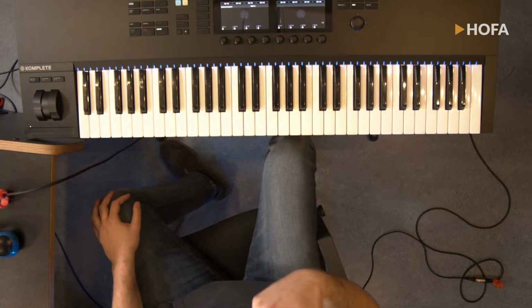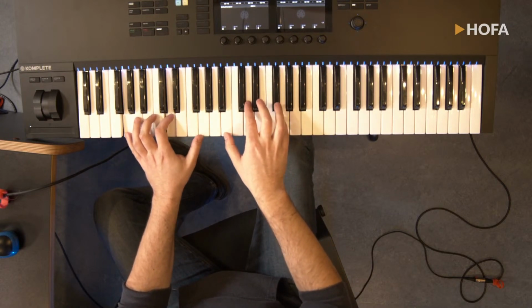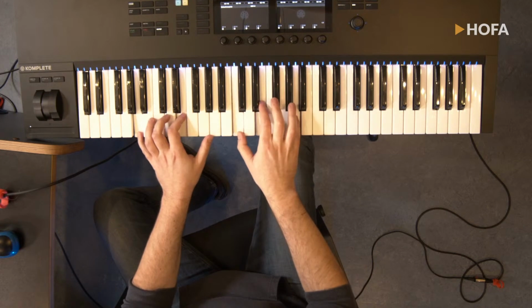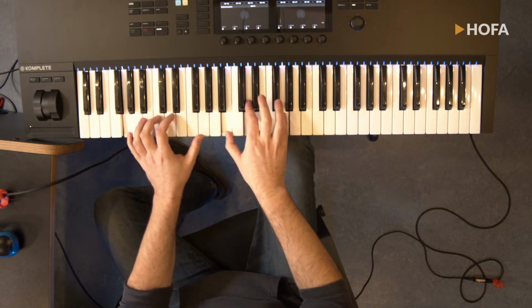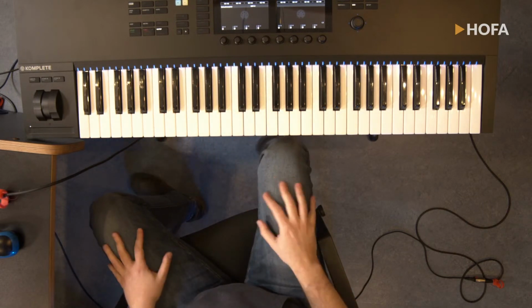Or for example, if I start in A minor, it works because all of them are related to each other. So that's some little things that are going on here. Of course, we can also talk about functional theory and give all of these steps and structures different names, but that's what we're going to do in the second part of this little workshop.